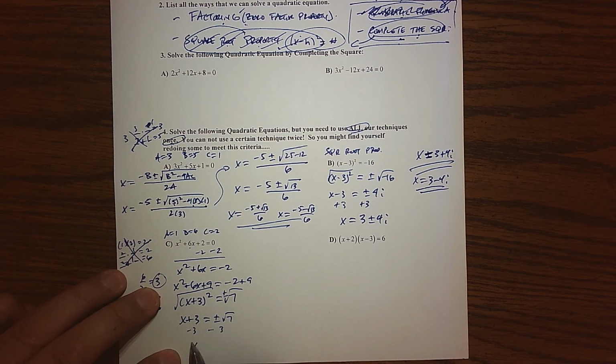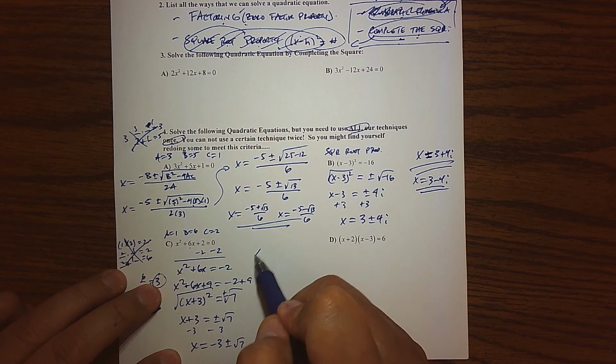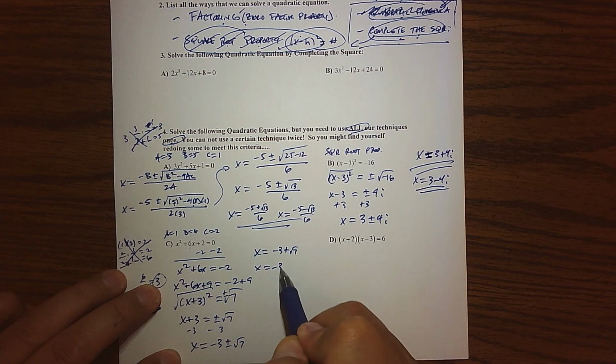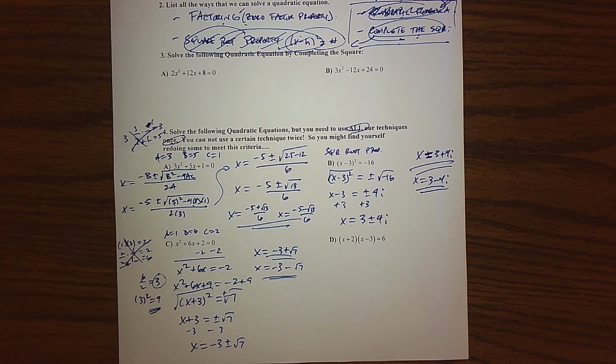Subtracting 3, we end up with x equals negative 3 plus or minus the square root of 7. So we have two solutions, right? Negative 3 plus the square root of 7, and negative 3 minus the square root of 7. So there are our two real values. They are real, they're not nice. They're irrational numbers that solve that equation.